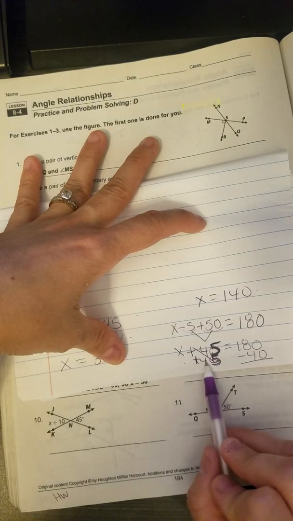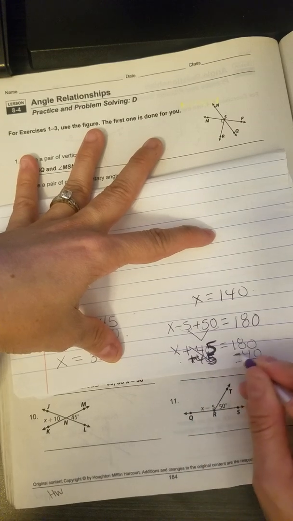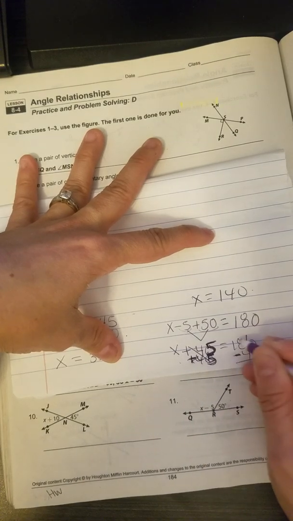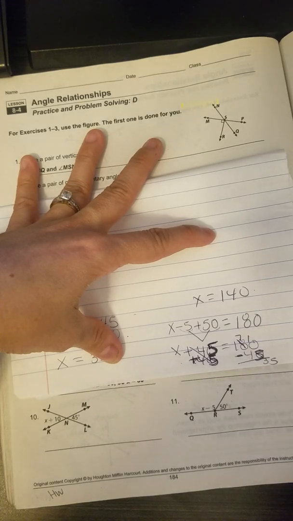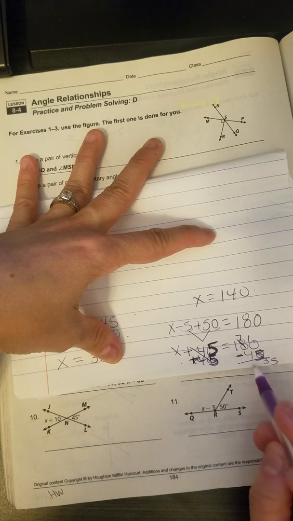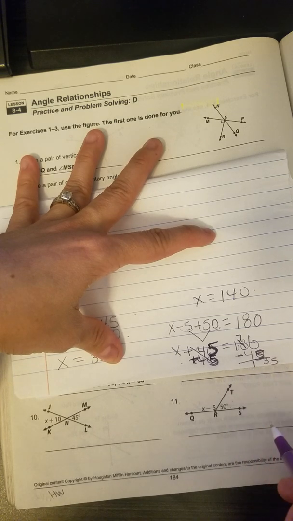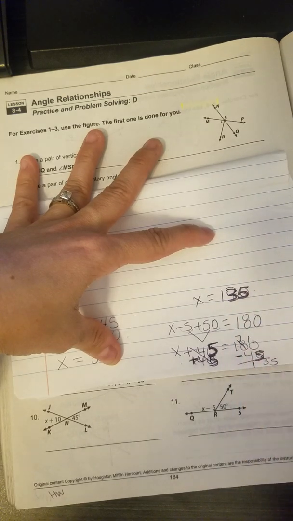So x plus 45 equals 180. If you subtract 45 from here, you have to subtract 45 from here. 180 minus 45: 10 minus 5 is 5, 7 minus 3 is 3. Okay, so now I'm left with 135. x is 135. Sorry, guys. This is why you have to check your work.